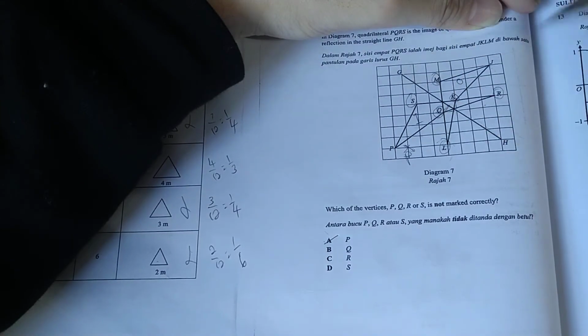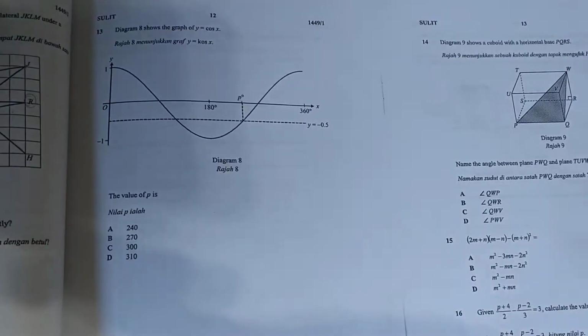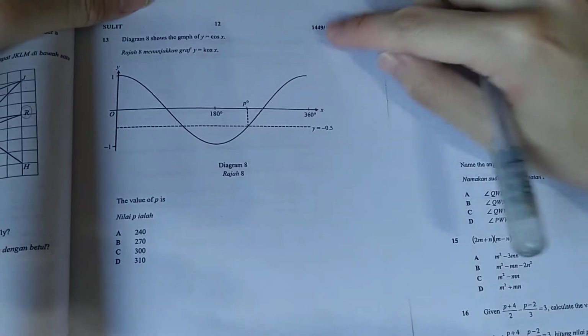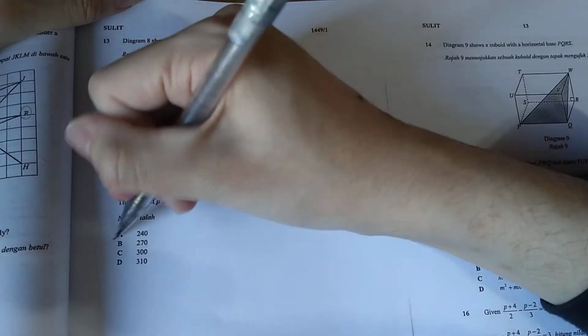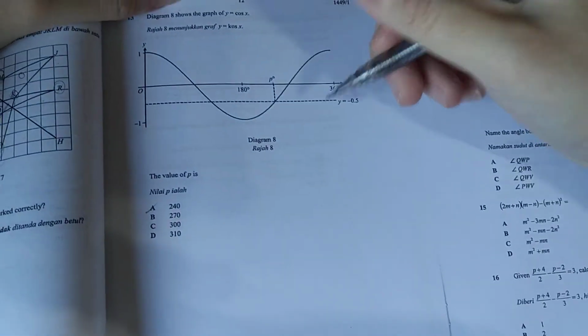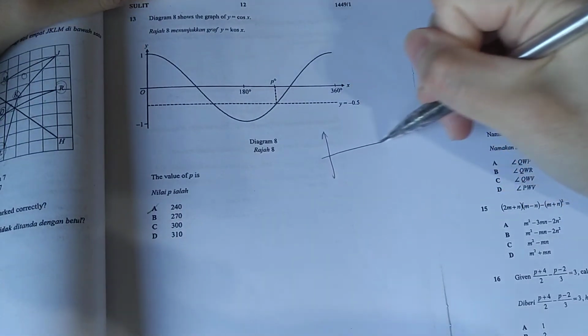So P is not marked correctly. So the answer is A. Next, number 13, diagram 8 shows the graph of y equals cos x. The value of P is, okay, the answer is A. You just need to know the cos graph.